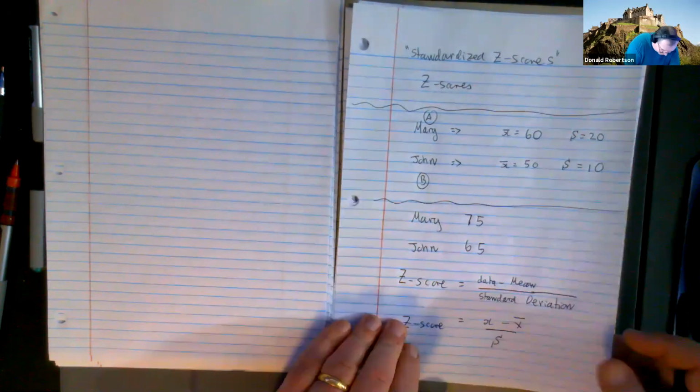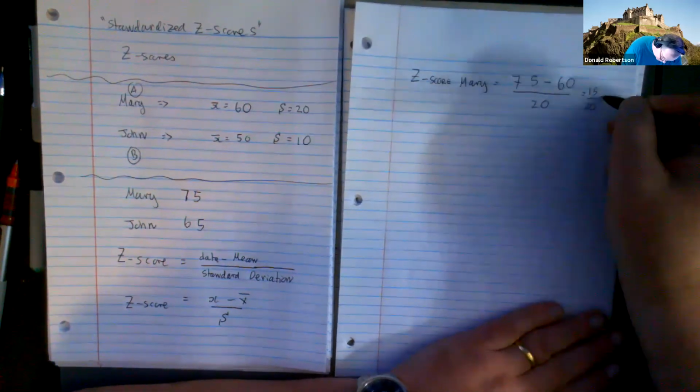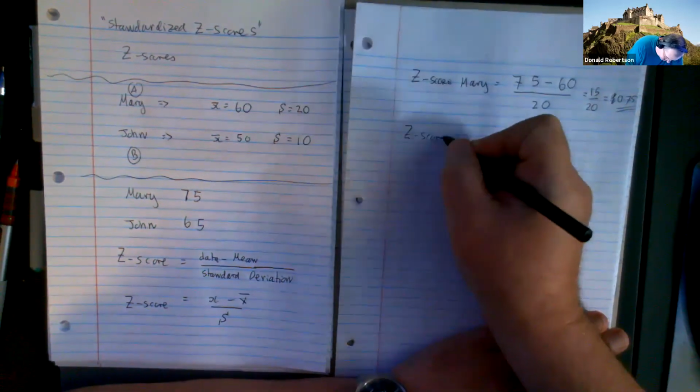So let's find the Z-score of each person. This is going to be the Z-score for Mary. Well, she got 75, take away the mean, which is 60, and divide by the standard deviation of 20. So that's 15 divided by 20. That is, oops, sorry about that. That's 0.75. Okay, and let's see what the Z-score for John was. Well, the Z-score for John, he got 65.